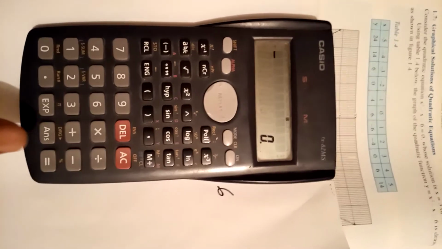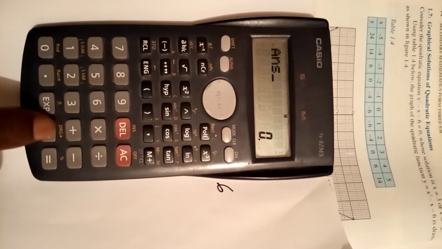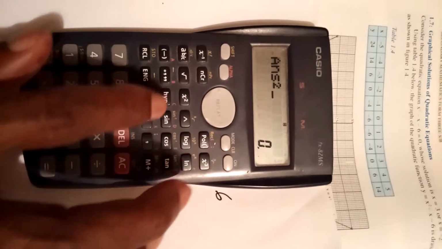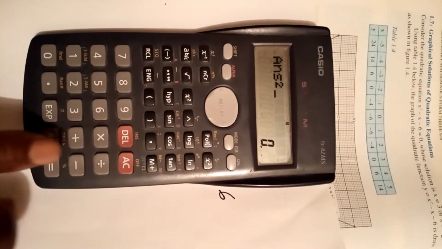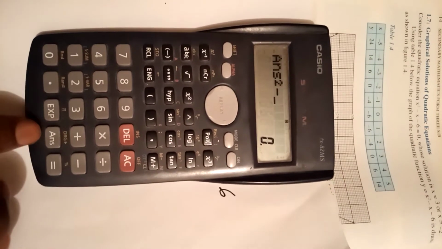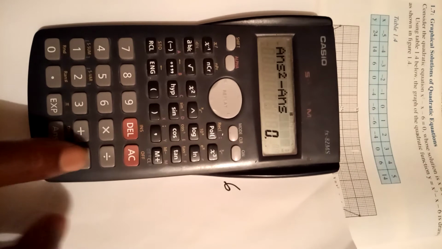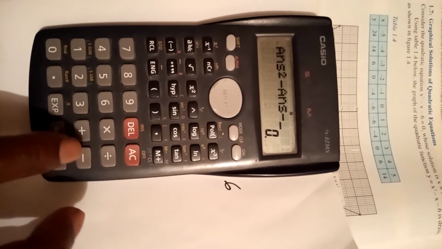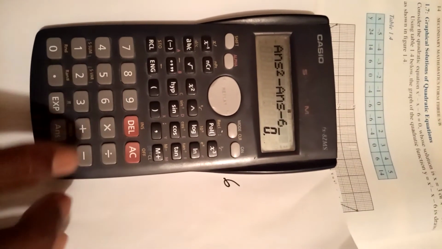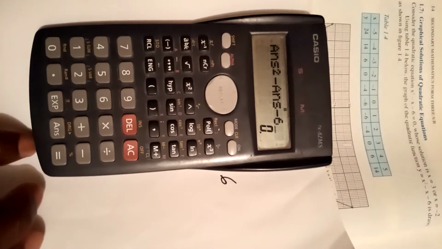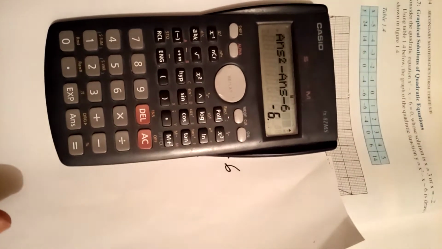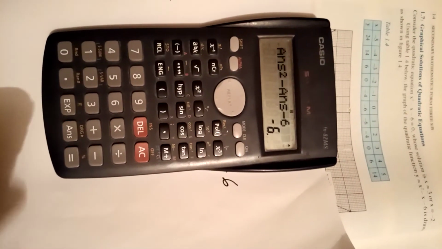So since it says x squared, I'll have answer squared, and then take away answer because it's x, and then take away 6, and then you press equals. Don't worry about what is displayed as the answer.